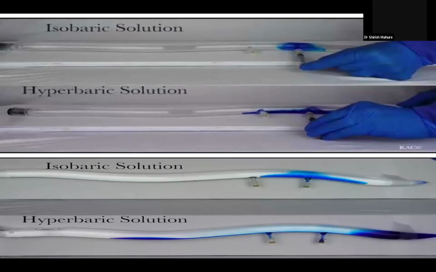I have taken a screenshot from the same video played by Dr. Geethavarshini. You can see the puddle formed after isobaric solution is very small, almost 2 segments above and 2 segments below, as compared to hyperbaric solution, which moves to the dependent part.